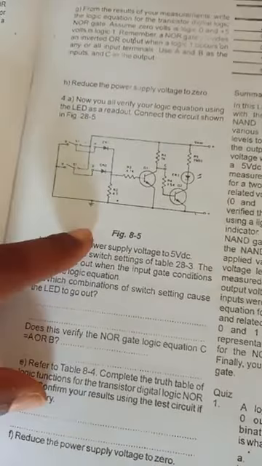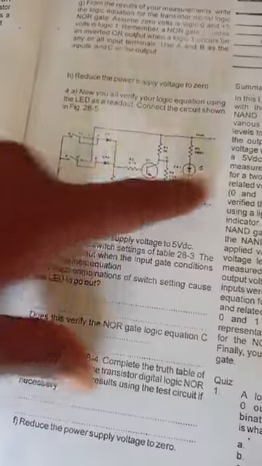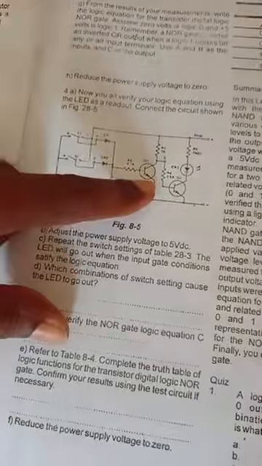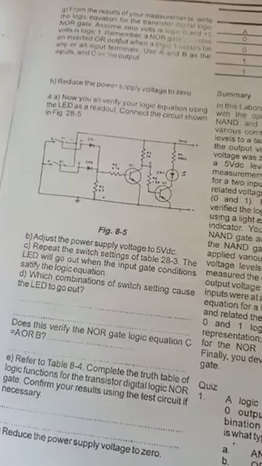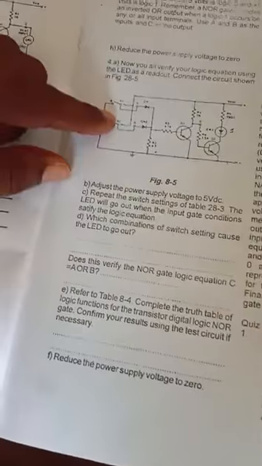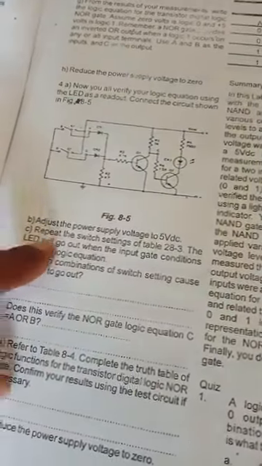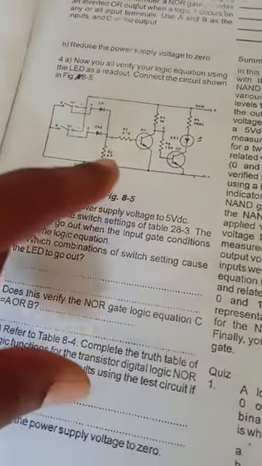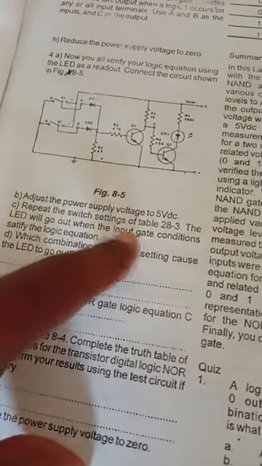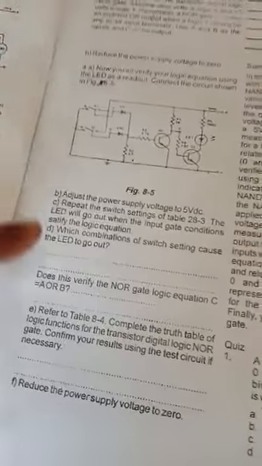So which is fig 8-2-5. Not, it's a mistake. So this figure, this circuit, we have to connect this circuit here. So let's now see what we will do. Fig 8-2-5, we have to connect the circuit as we have it in fig 8-2-5. I just set the power supply to 5 volts. So this circuit, I put 5 volts, and repeat the switching setting of the one we did previously for the NAND gate. We have to do it for the NOR gate.